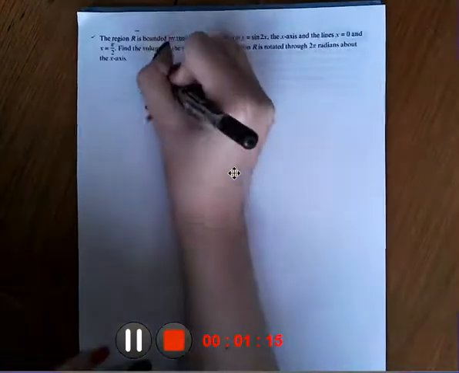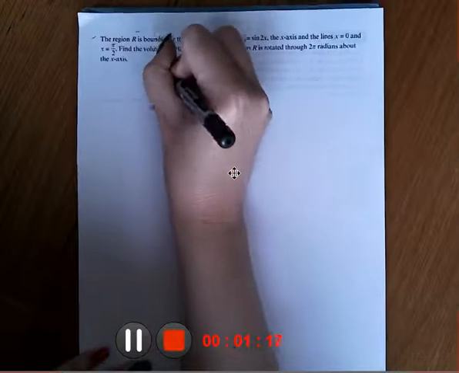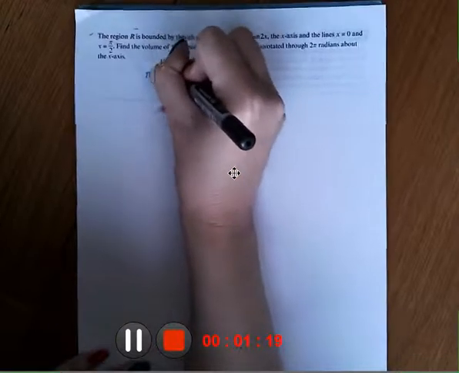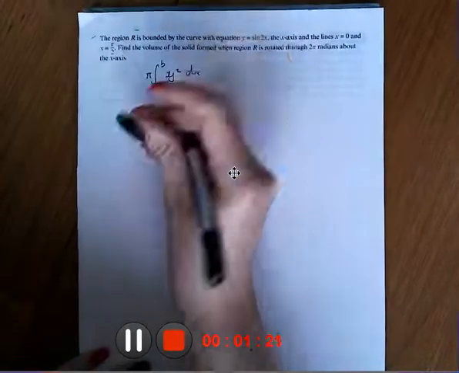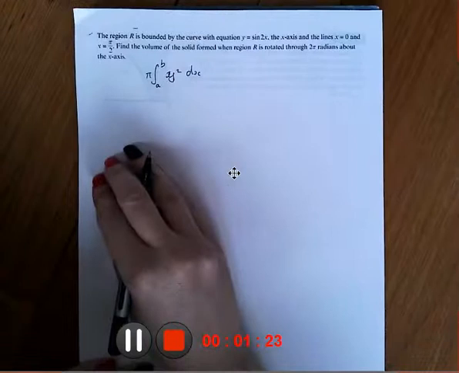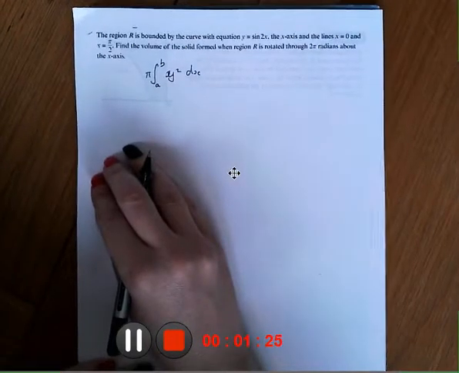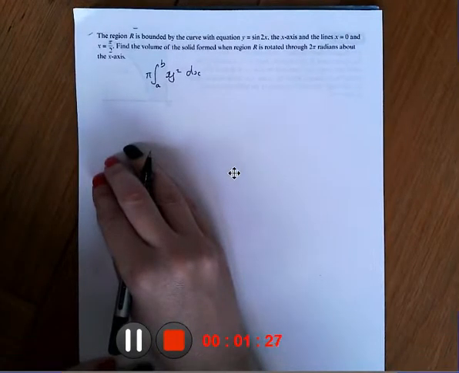So when we're rotating about the x-axis, we are rotating y squared about the x-axis. So the volume will be pi multiplied by the integral between a and b of y squared dx.